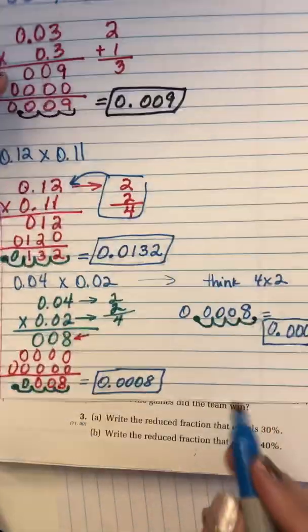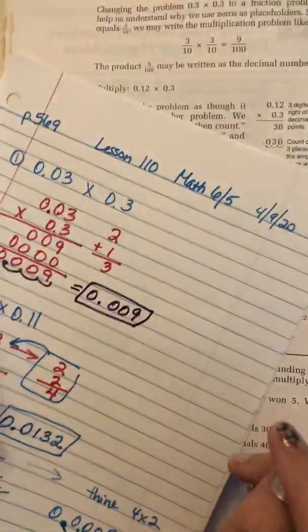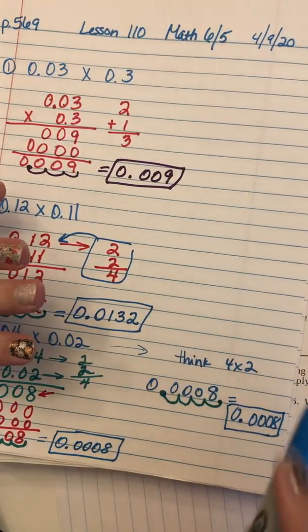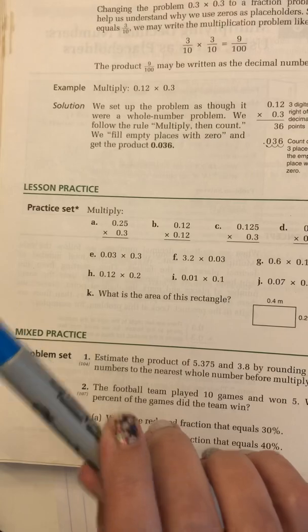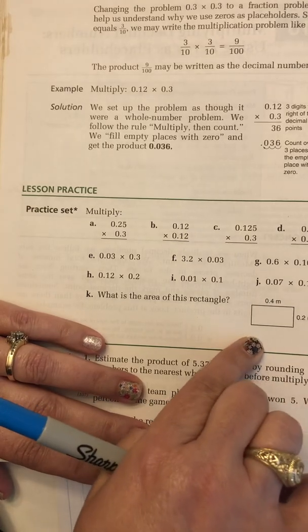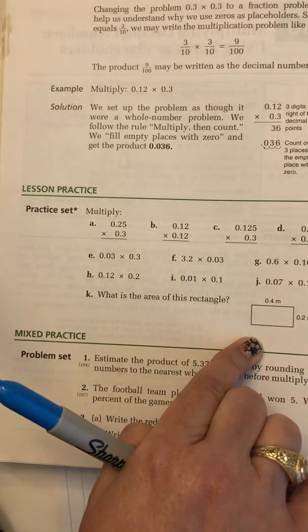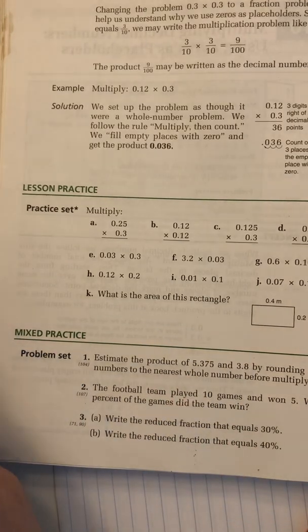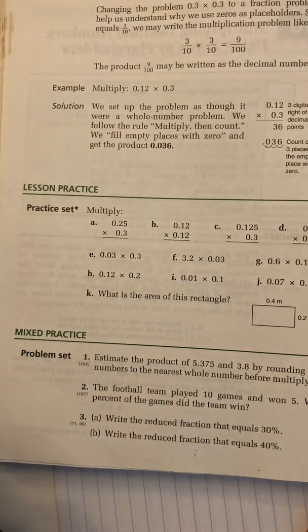So your practice problems, like I said, are on page 570. They're set up the same identical way as lesson 109. If you look at them, they have all the multiplication ones going through here, and then they have the area of a rectangle, just like you did on 109, the area of that square. So it'll be set up very, very similar.